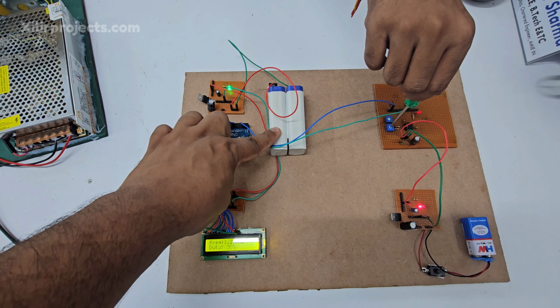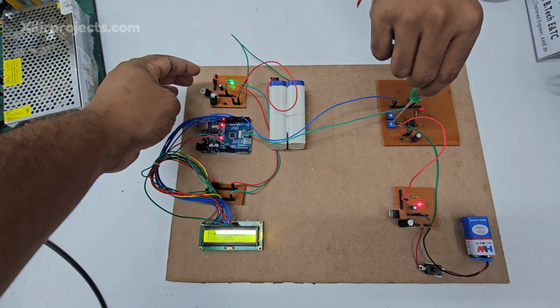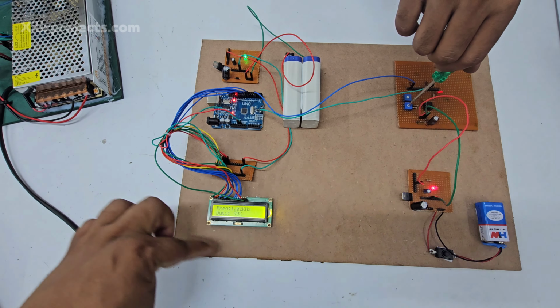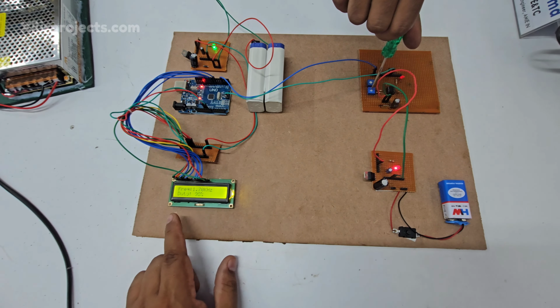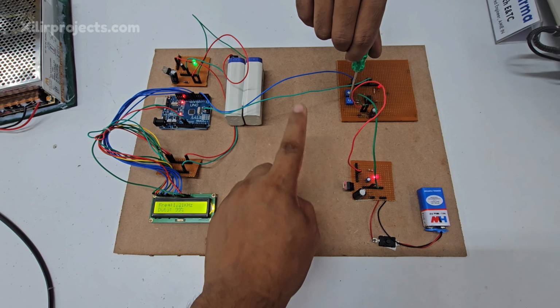So this one is the battery. Two batteries we are using here, 8 volt, then 5 volt here. The 5 volt is for the microcontroller and for the LCD. And once we generate here, we can read the value here. Ground we have to make common.